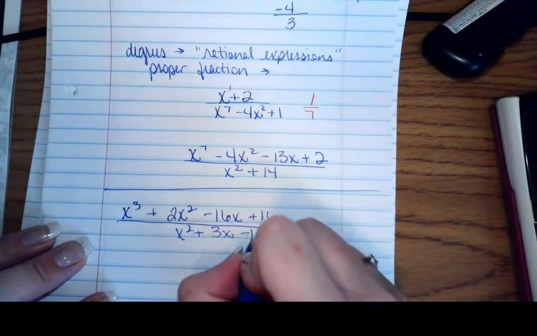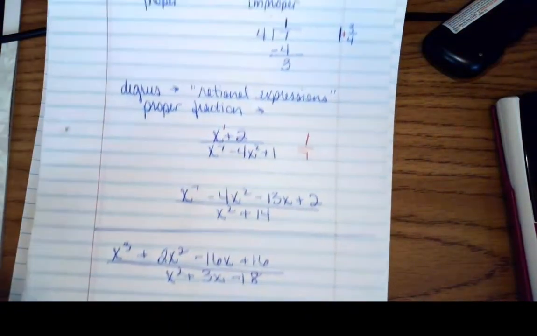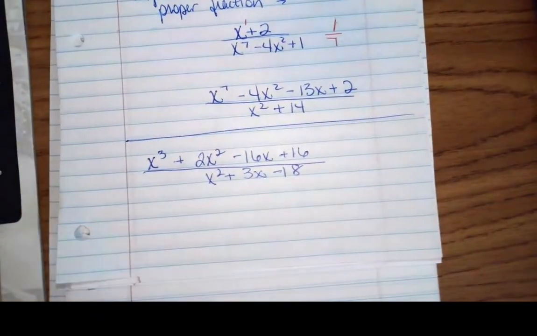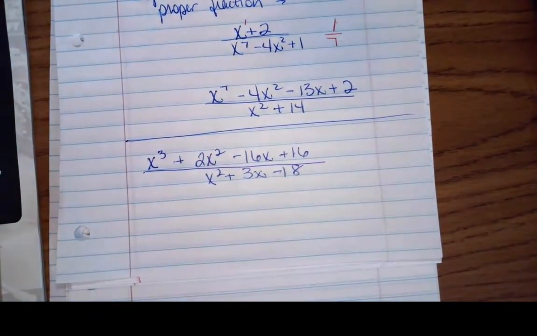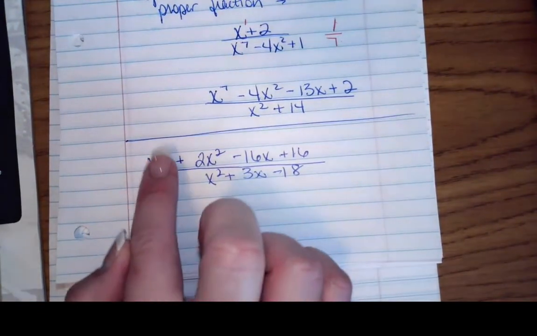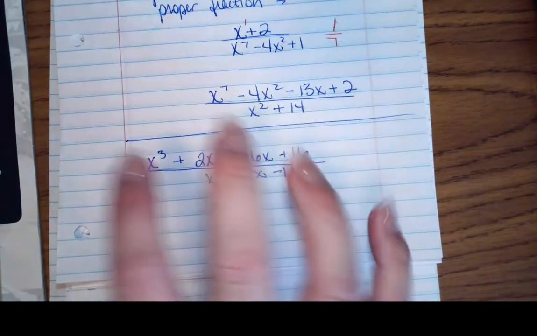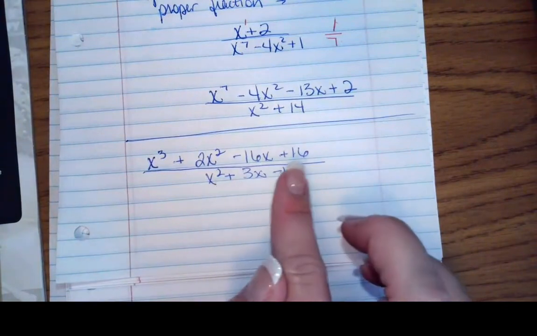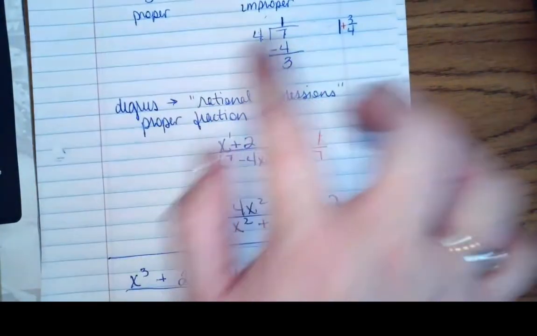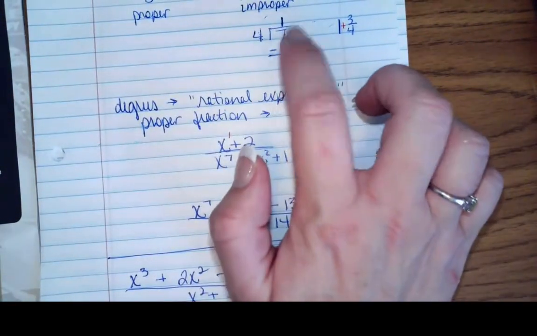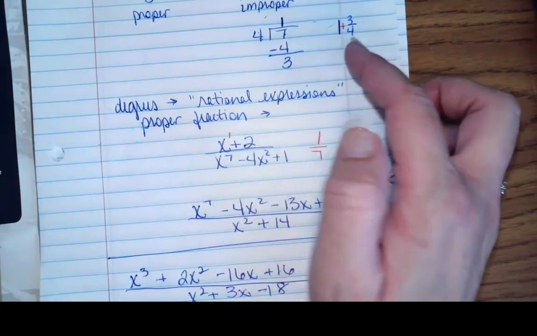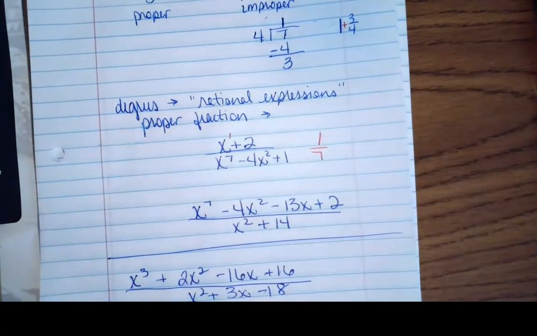and I've got x squared plus 3x minus 18. Okay, so the first thing I want to know is, is this proper or is this improper? And this is going to be improper because my degree on top is a 3 and my degree on bottom is a 2. So my numerator is larger than my denominator. So what I'm effectively going to do is do some long division, and then I'm going to rewrite it as a polynomial with a rational expression at the end.